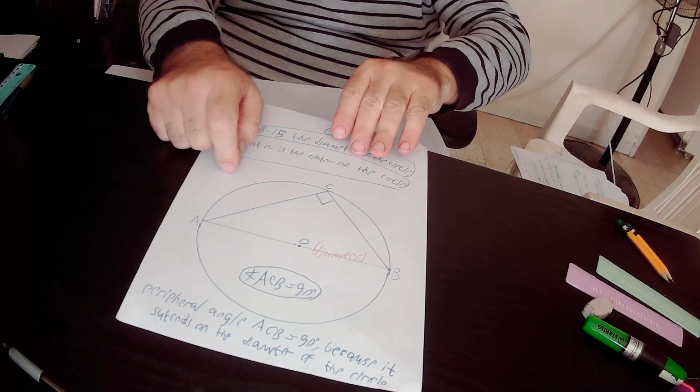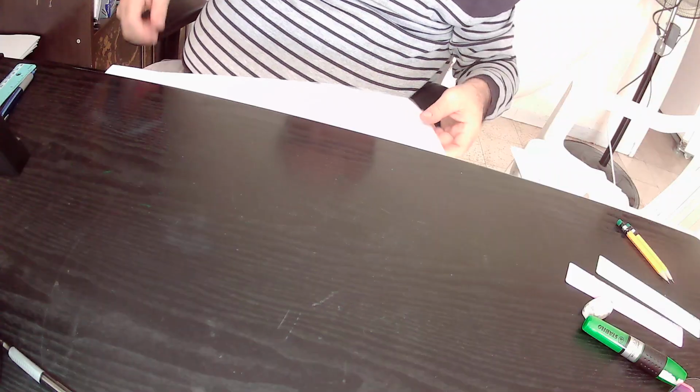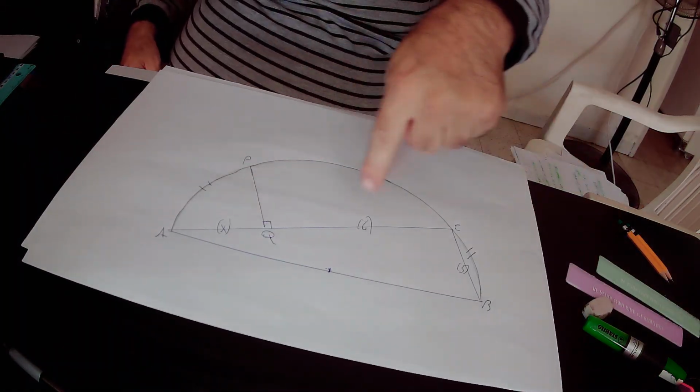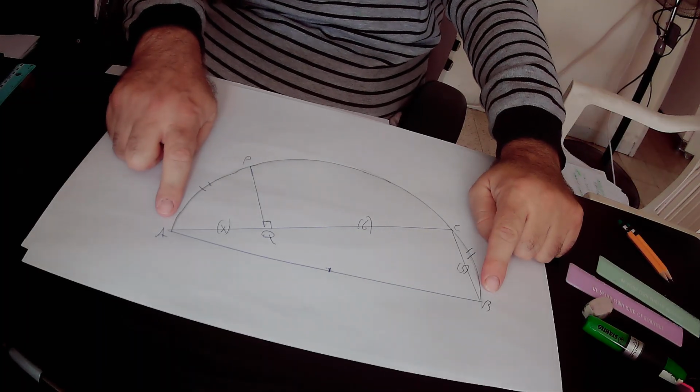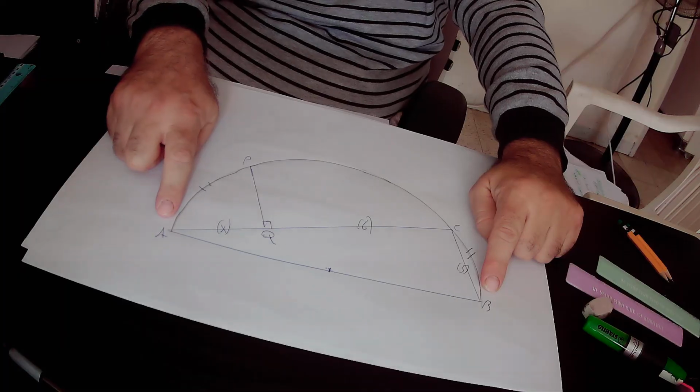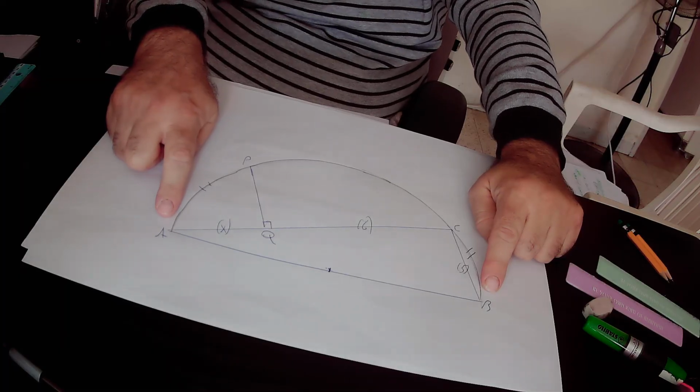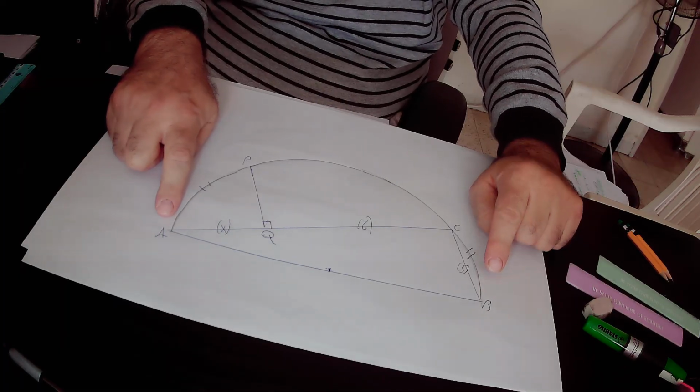So we can implement rule 7 in our drawing. We'll put in our drawing: this is peripheral angle ACB that subtends on AB, the diameter of this semicircle, and therefore according to rule 7, peripheral angle ACB must be equal to 90 degrees in its size.